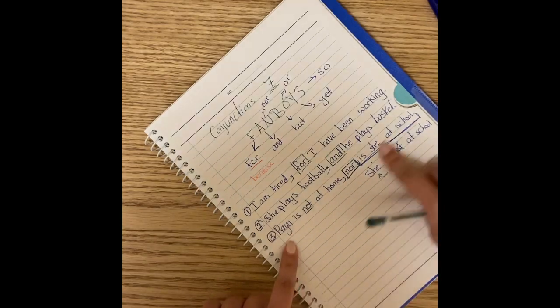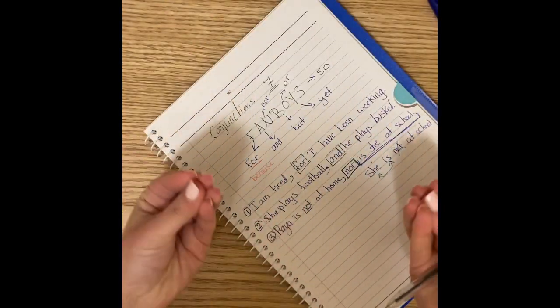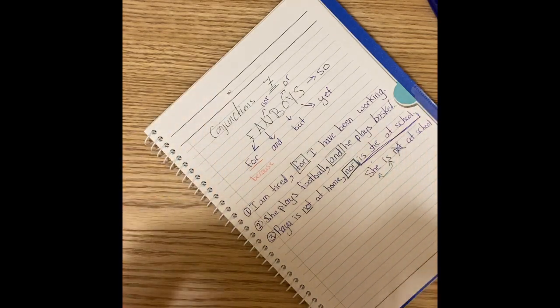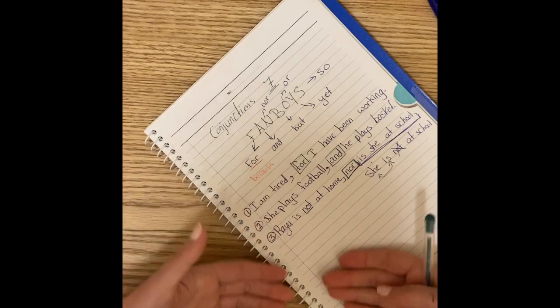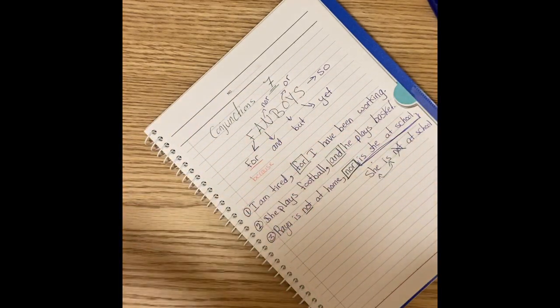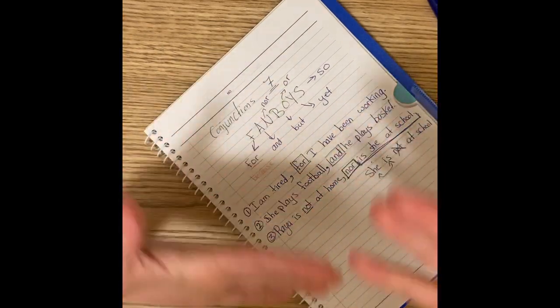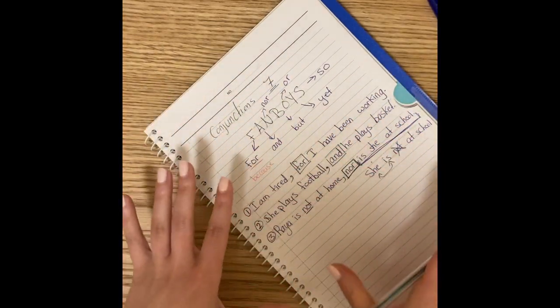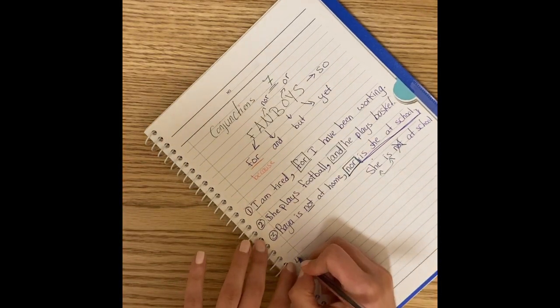Okay, this needs practice. The whole thing about compound sentences needs practice, needs a lot of reading. So don't worry if you don't get it just yet, because it's going to be repeated and repeated, and you're going to read about it a lot. You're going to find it in your books when you're reading. And it's going to become easier with time. So don't worry about it. Okay, let's go to our next example.